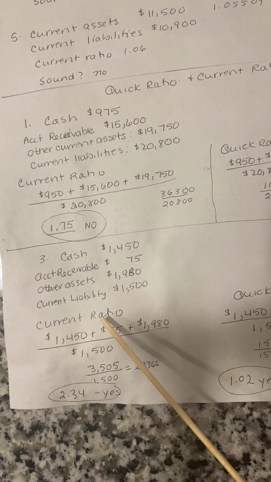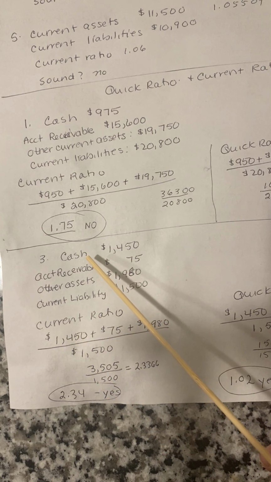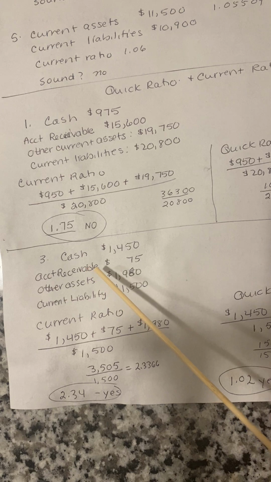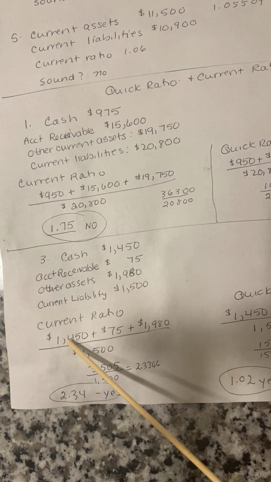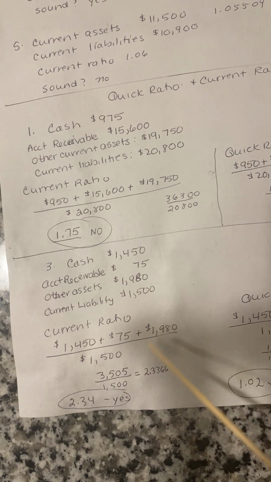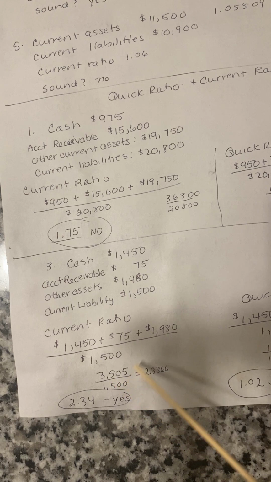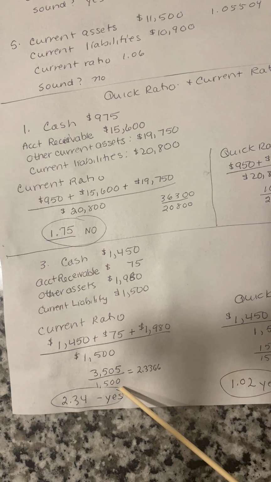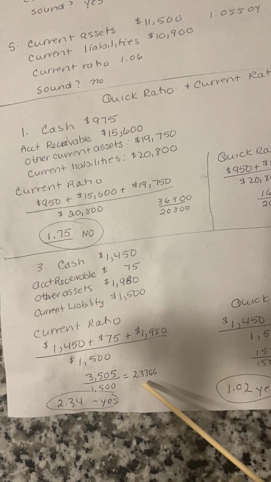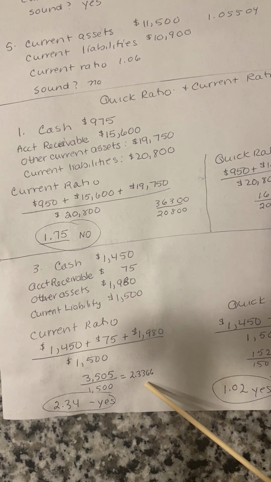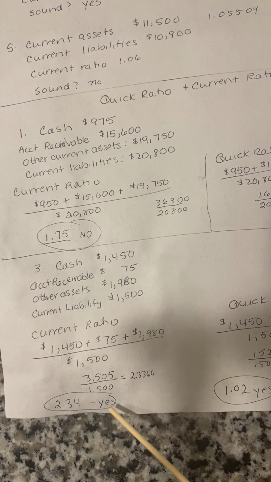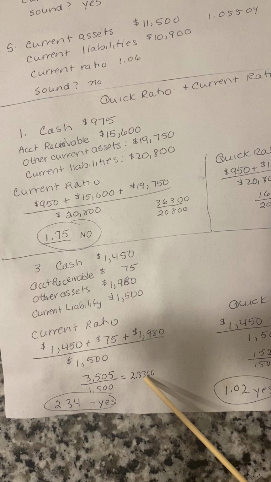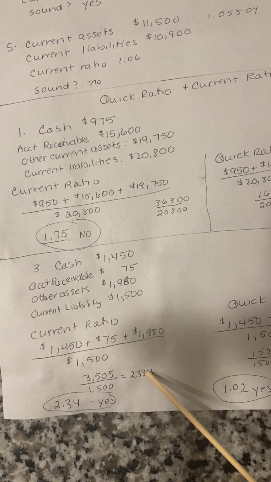So we take the current ratio, we add up all of our assets, which are the cash, the receivables, and the other assets. I got 3,505. You add all these together on your calculator and divide by the current liability, which is 1,500. I divide that, and I got 2.3366 on my calculator. Then you round it to 2.34 because we can round that 66 up.